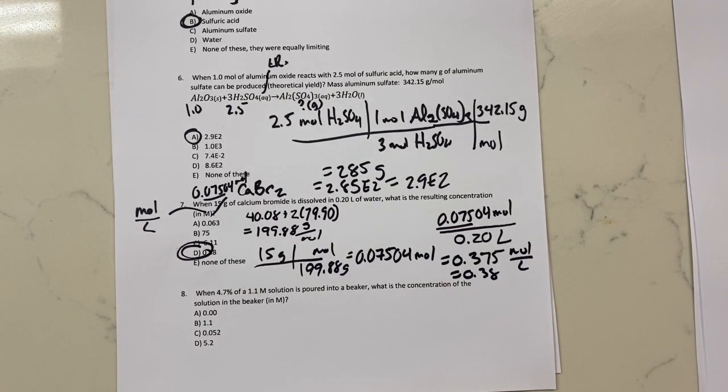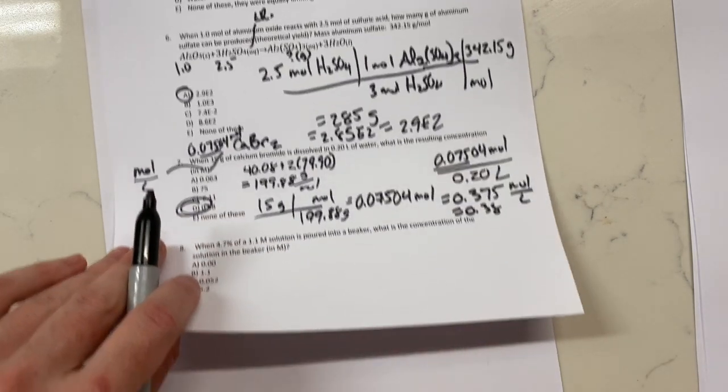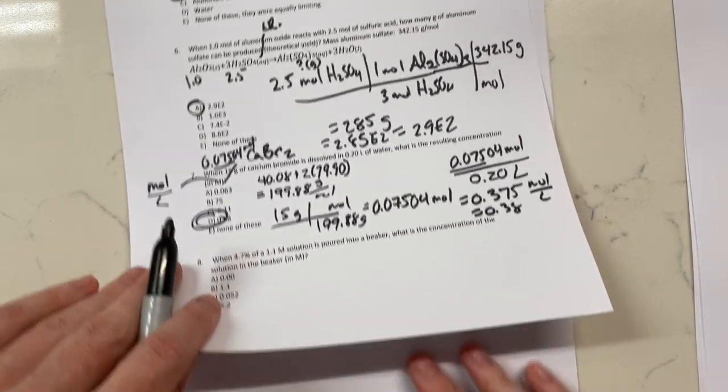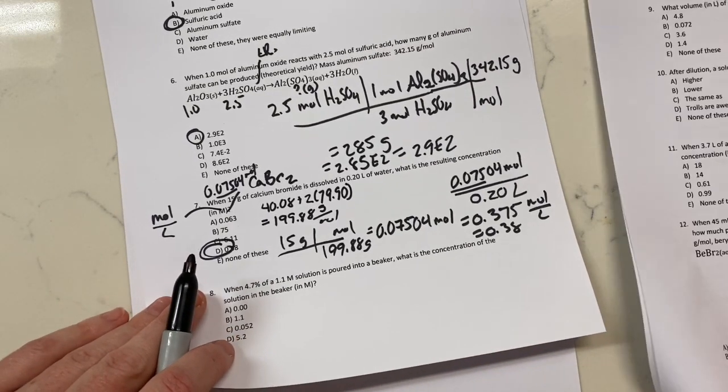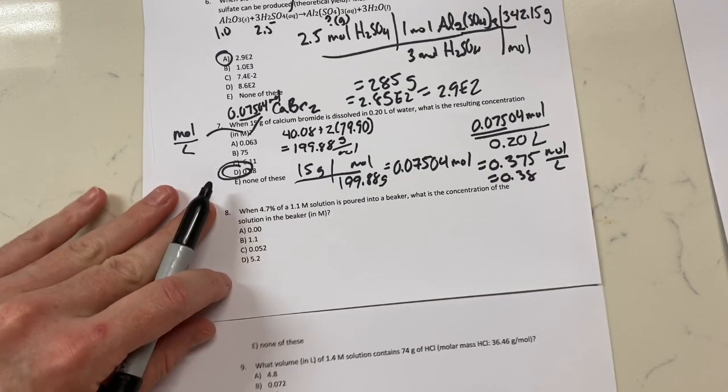So it says when 4.7% of a 1.1 mole per liter solution is poured into a beaker, what is the concentration of the solution in the beaker? This isn't something we went over. Well, we went over it, but we didn't talk about anything to do with percents, etc. And so, let me go ahead and pull this up because there's an additional answer right here.